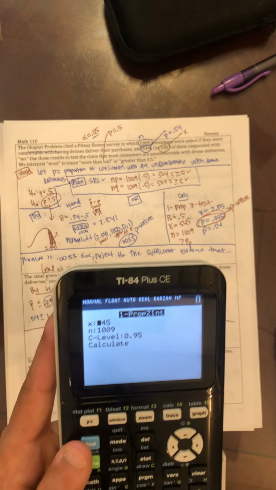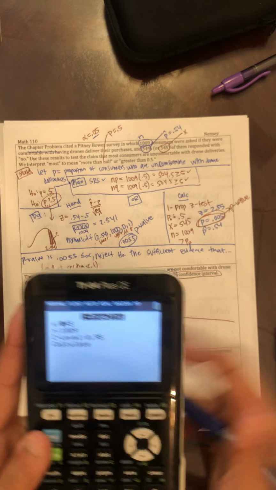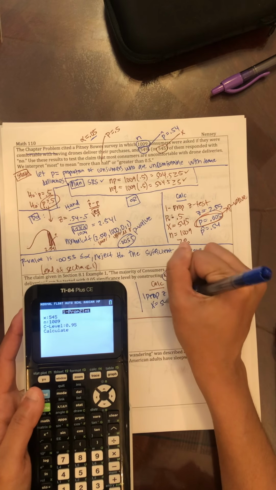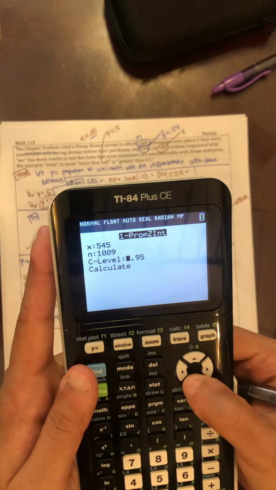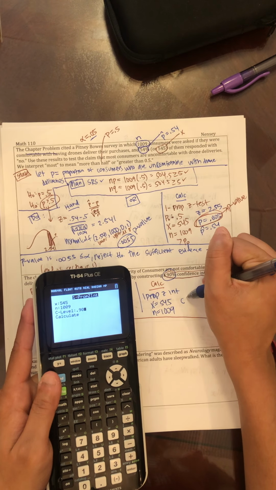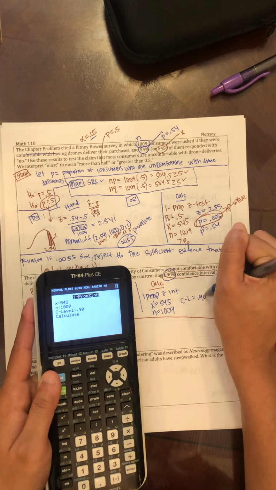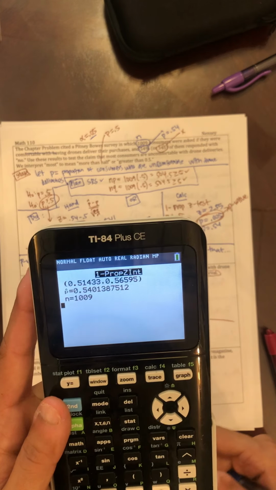Okay, so the first thing is, what was your x, which was 545. It already has that, so I'm gonna write that in. X is 545, n is 1009. My confidence level is 0.90 this time. So I'm gonna write CL is 0.90, and I'm gonna go ahead and write out my calculations.